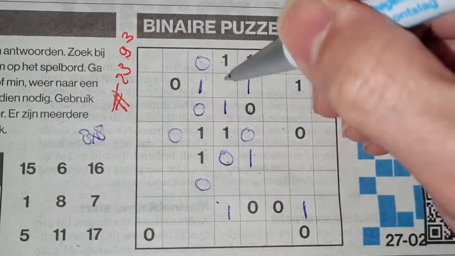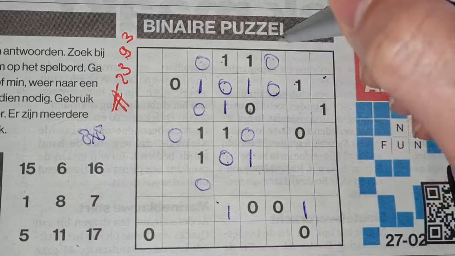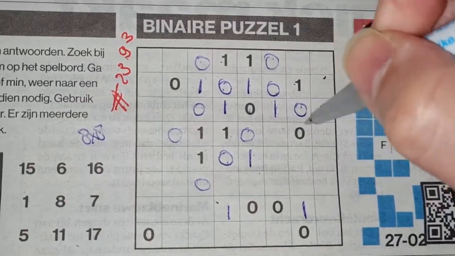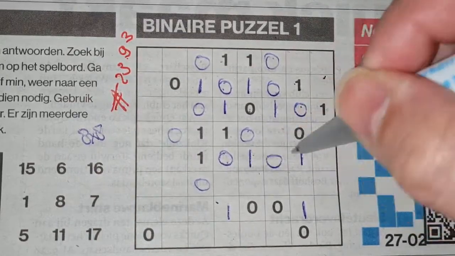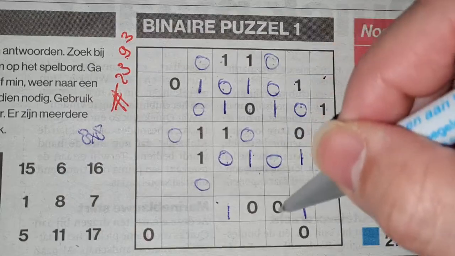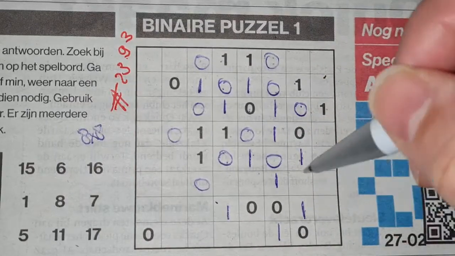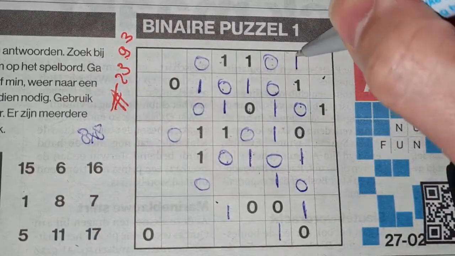Double one, here no, there no. Between two ones comes a zero. Double zero, here one, there one. Between two ones comes a zero. Double zero, here one, there one. Between two ones comes a zero. We have now 4 zeros, so the rest are ones. Alright, between two ones comes a zero. Now we have 4 zeros, so the rest are ones.